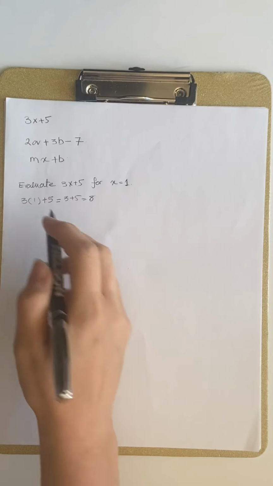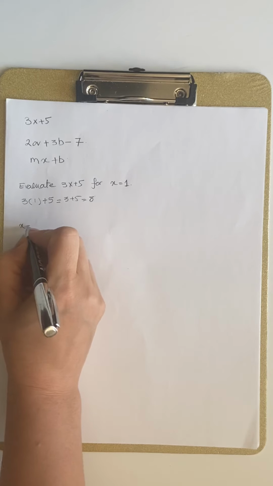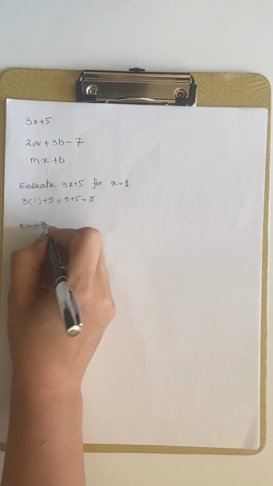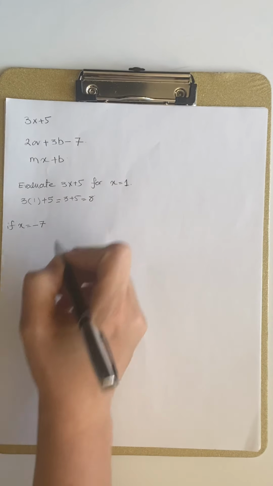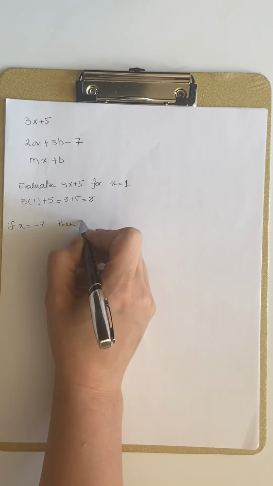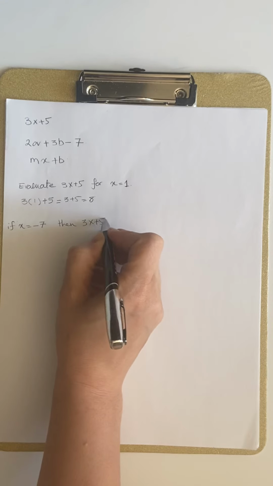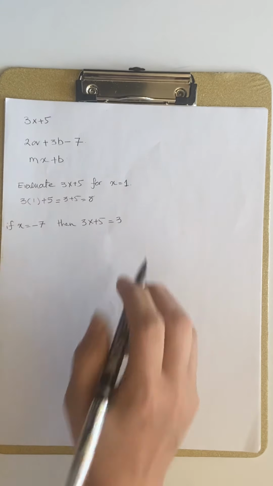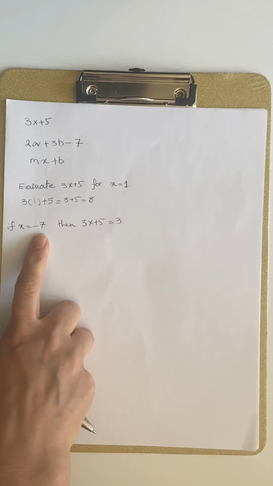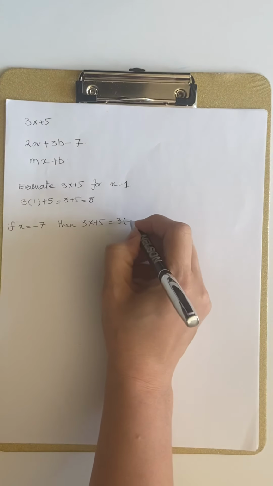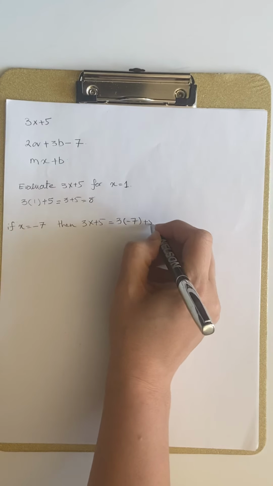I can evaluate it again if x is -7. If x is -7, then 3x plus 5 is going to be 3, and wherever we see the x, we're going to replace it with -7, then plus 5.